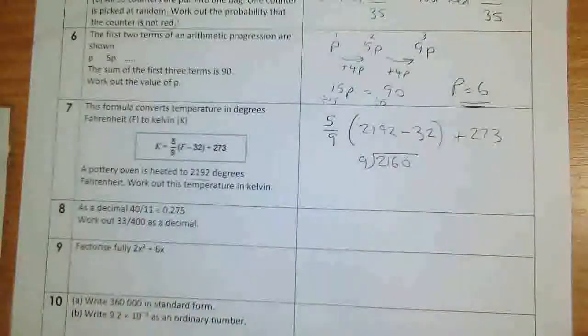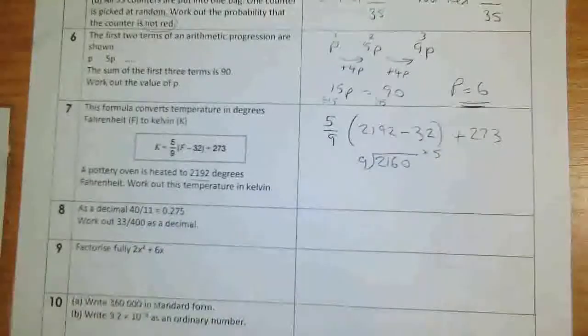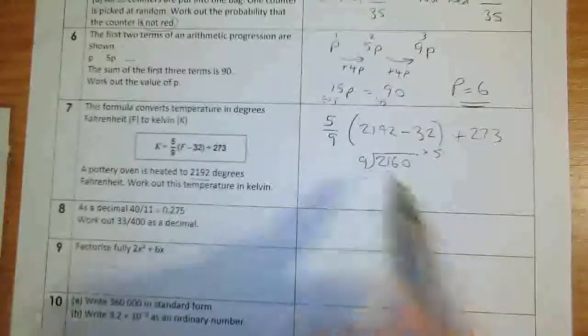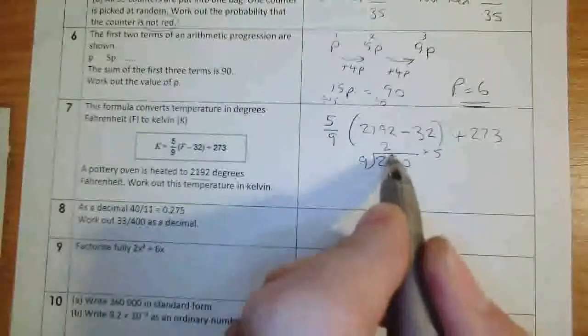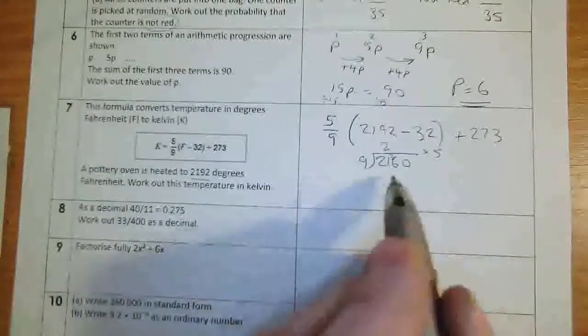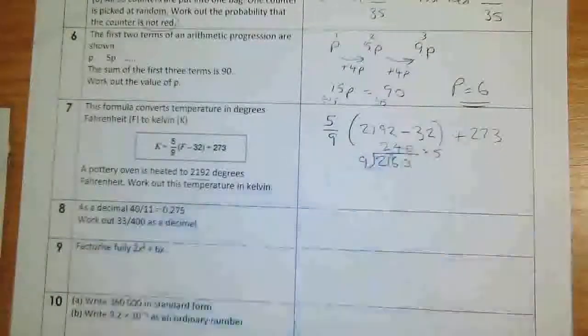Easiest way to do this is to divide through by 9 and then multiply the answer by 5. 9 into 2 doesn't go, 9 into 21 goes twice. 2 9s are 18, that leaves 3 remainder. 9 into 36 is 4 times, with no remainder, and 9 into 0 is 0.